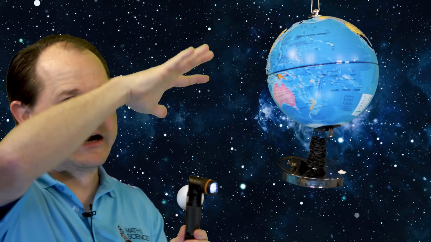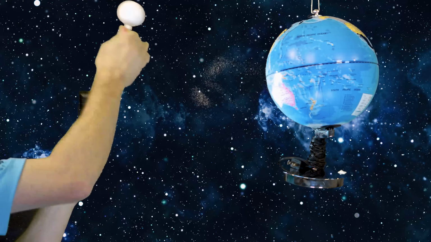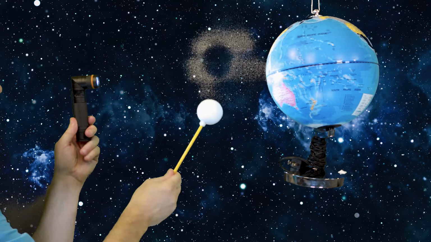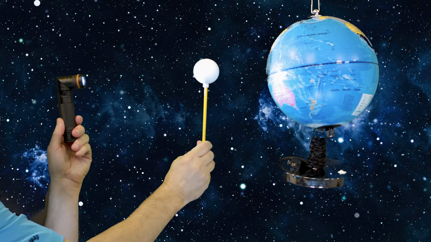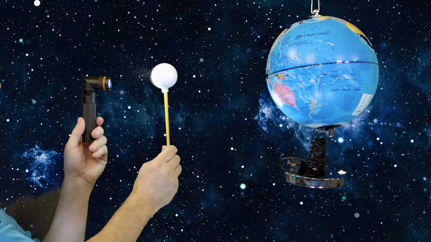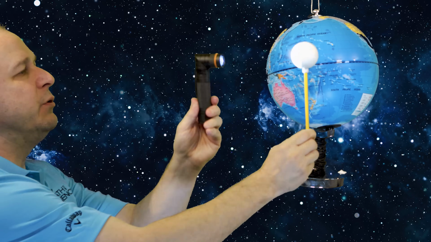Now remember, the sun is shining in all directions, but I have to use a flashlight. It makes for a better beam. So, of course, the light's going in all directions here. Now, if I put the moon between here, what does this look like? See, this face of the moon, this half of the moon is illuminated. No matter where the moon goes, even if it's over there, see, half of the moon is always illuminated.